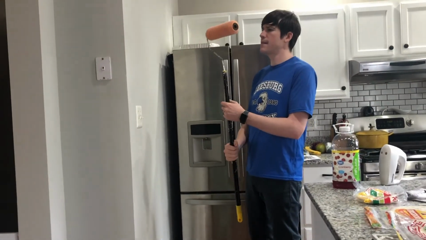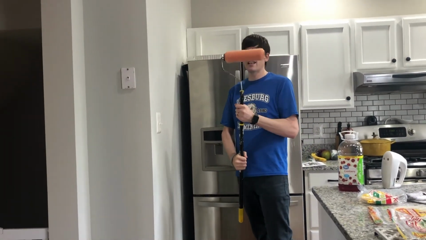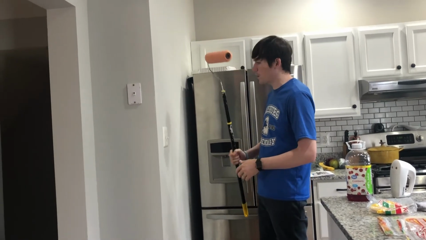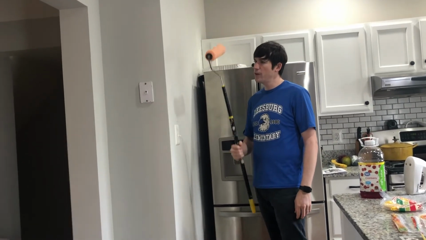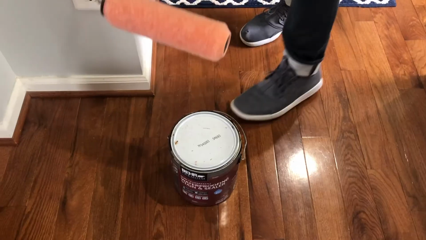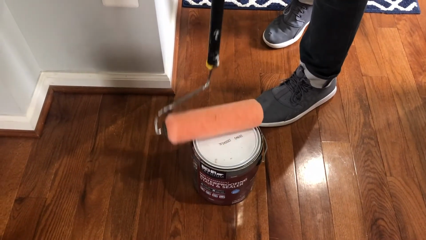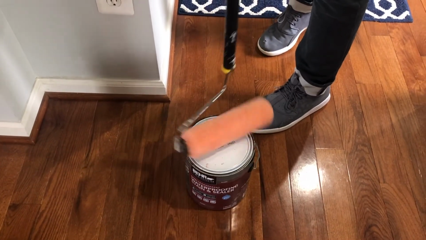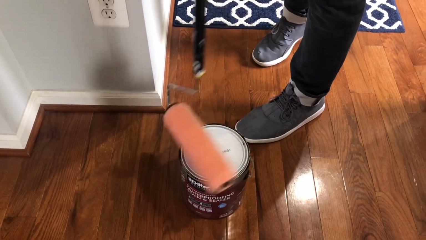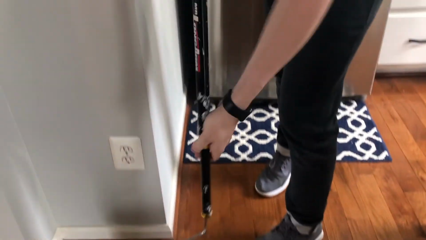Painting day. Got my nice paint roller here. I'm gonna paint the walls, and it's ready to go. Just gotta stick it in my paint can. Can't get this to work. It doesn't fit.